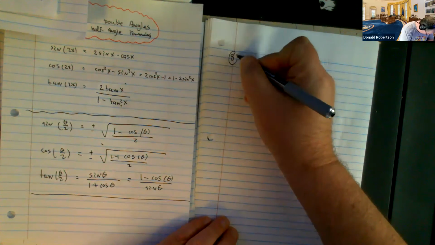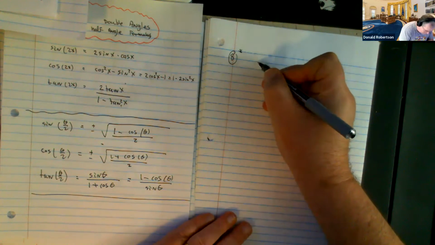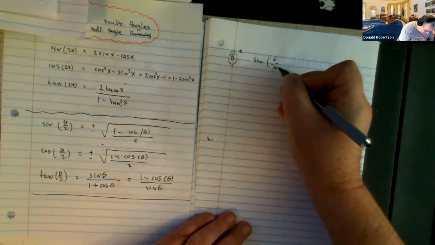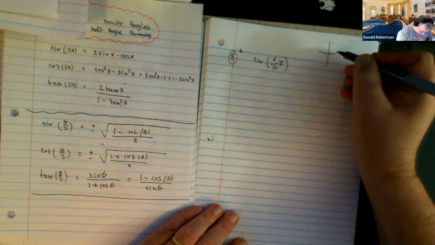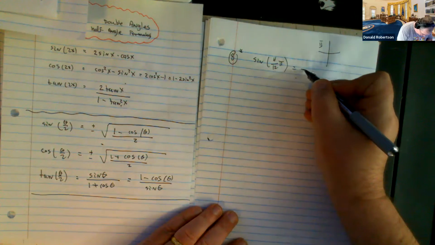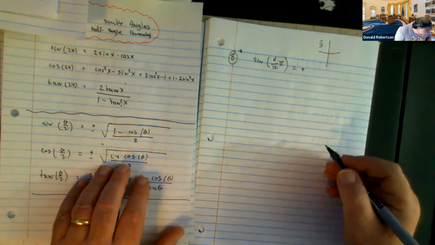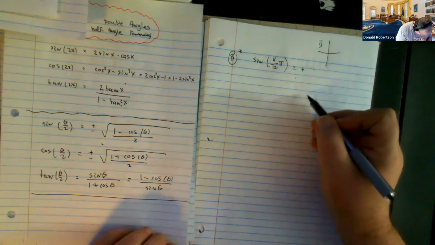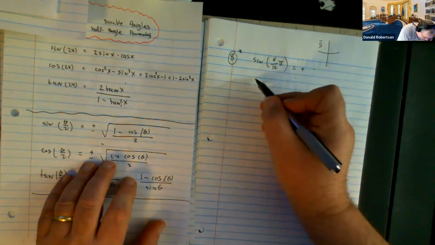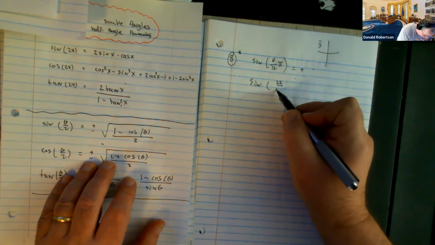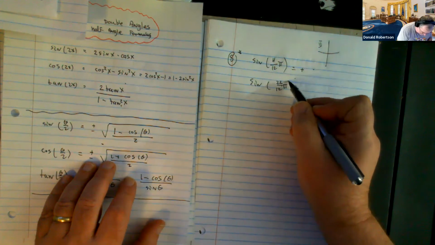This version of question 8. We're going to do the sine of 11/12 pi. And if I do my all sine tan cos guy, it's in the second quadrant, so that makes it positive. And I know that I'm looking for 2 lots of this guy, so it's 22 over 12 pi.